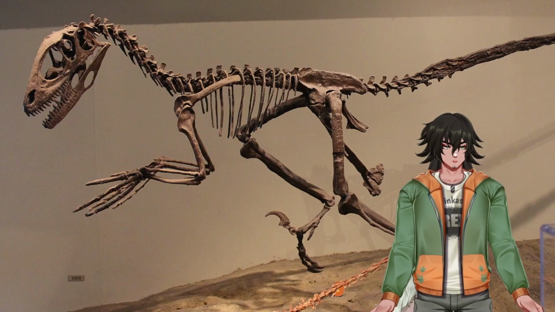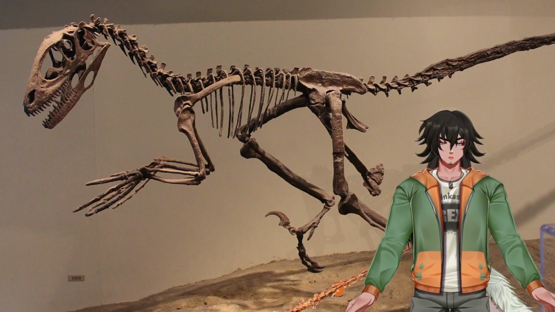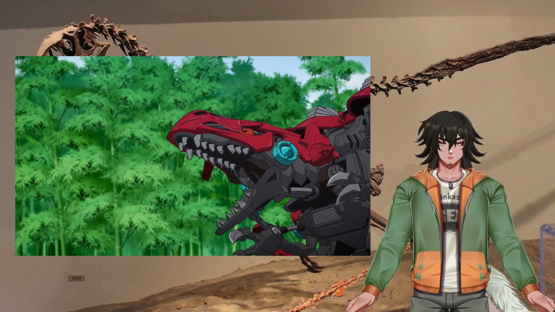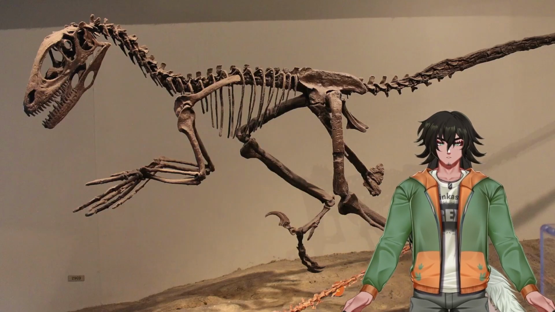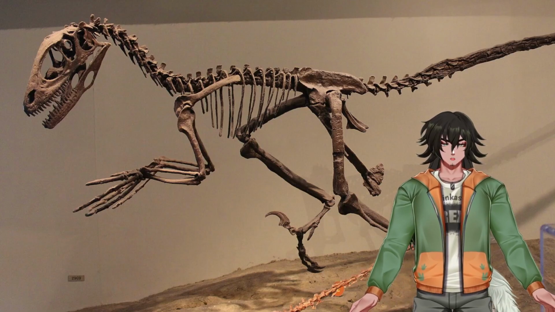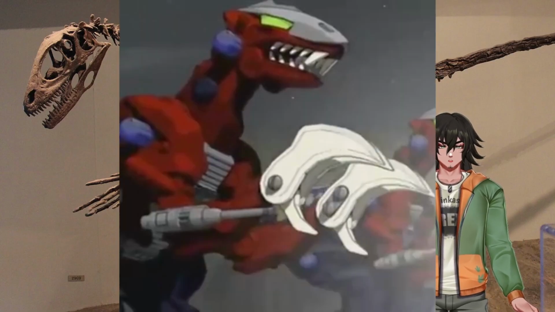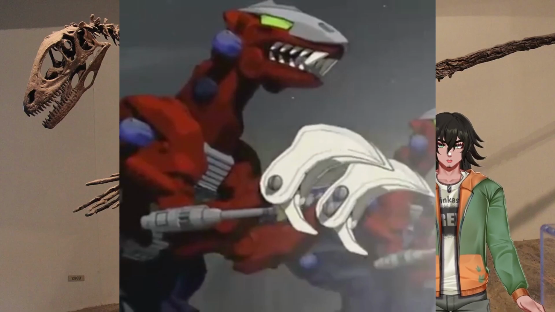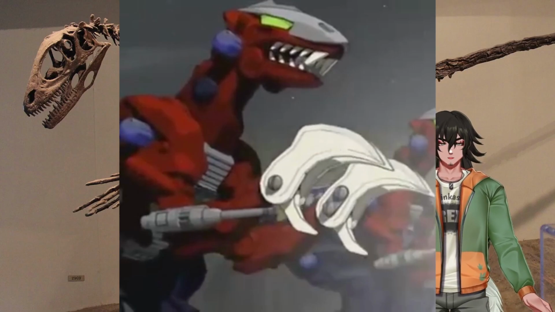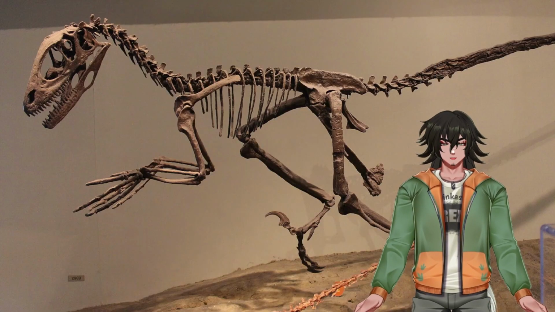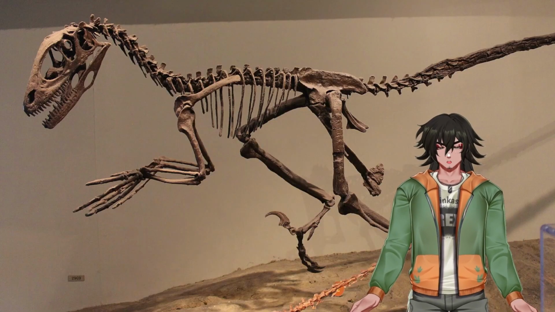Now, in Zoids, there is only one real representation of Deinonychus, and that being the Gillraptor from the Zoids Wild series. Now, you could also kind of argue, because of how the head shape looks on the Revraptor, it looks to be more based off of the JP style Velociraptor, and thus basically Deinonychus rather than an actual Velociraptor. But we'll say it's a Velociraptor just for the sake of the argument.